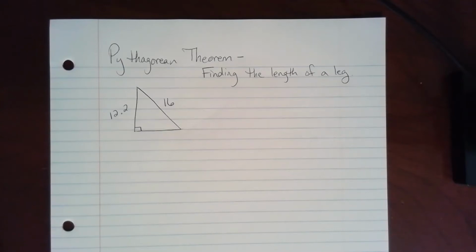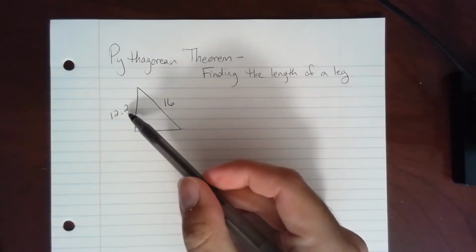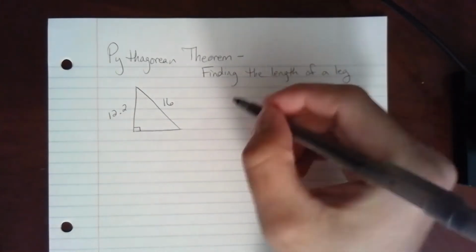In our last video, we saw how to find the length of a hypotenuse using the Pythagorean theorem for a right triangle. In this video, we're going to see that you can also work that backwards. If they give you the hypotenuse and then provide you with one of the leg lengths, then you can just set up the same scenario with a slight adjustment.